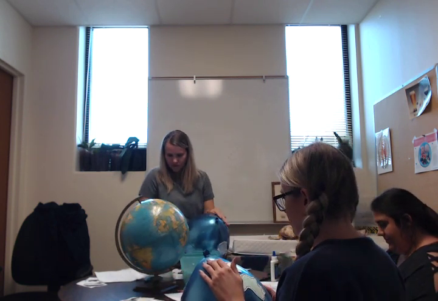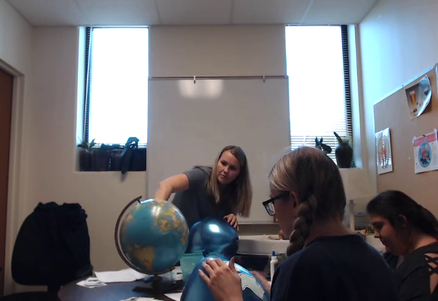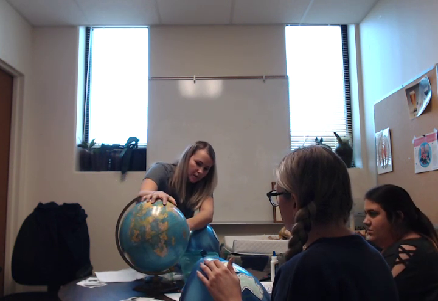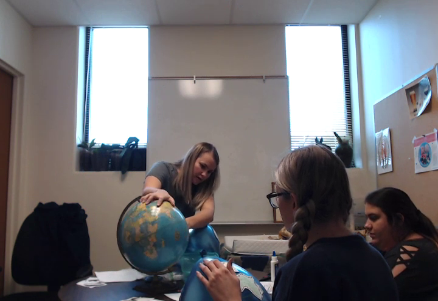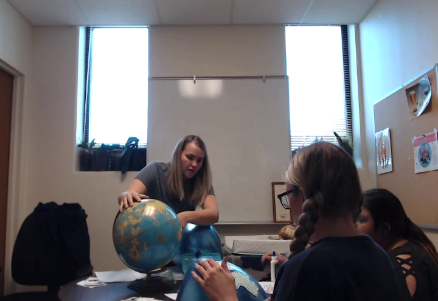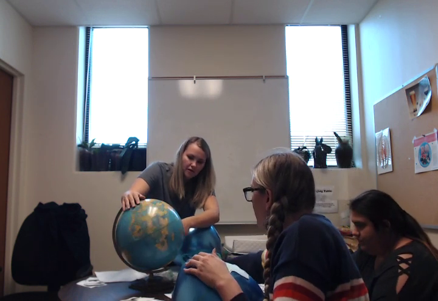Okay, next we're going to do this one that's way out here and at the bottom. If you look at this map, we have Europe, we have Asia, and then right down here we have Australia. Does everybody see Australia? Okay, so where would Australia fall? Below or above the equator? Below. So when we're putting Australia, make sure we put it south of our equator.